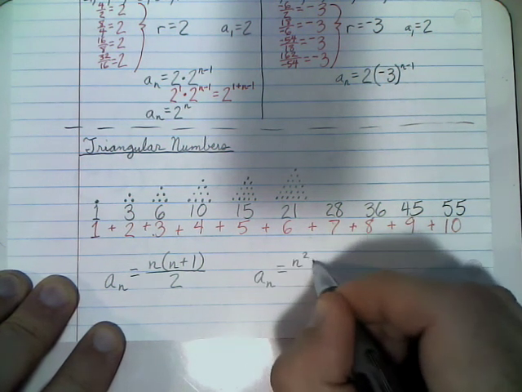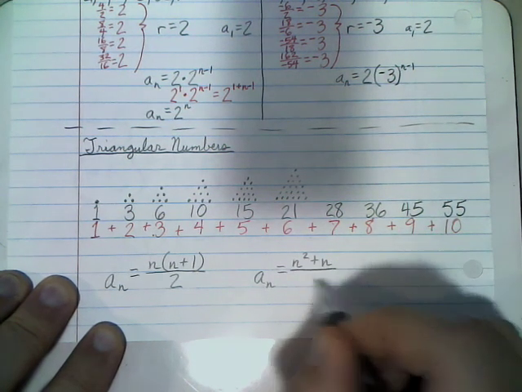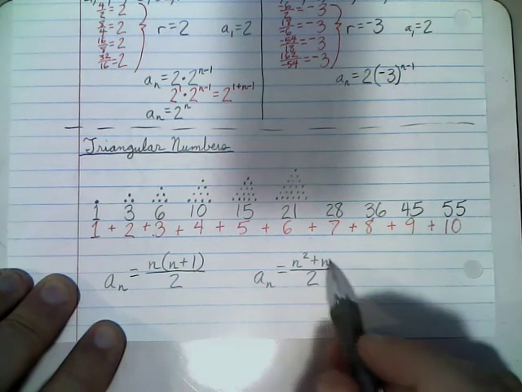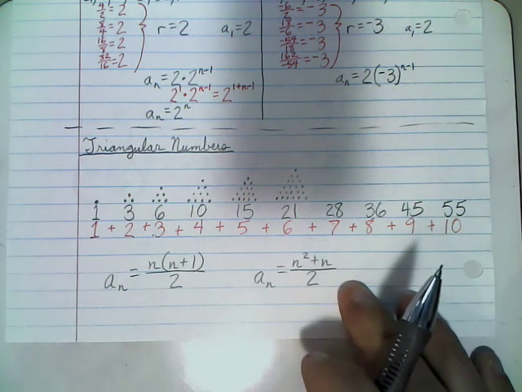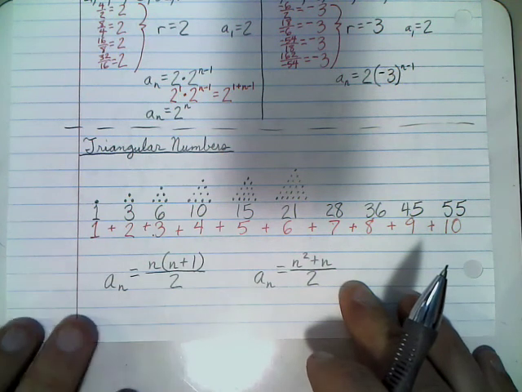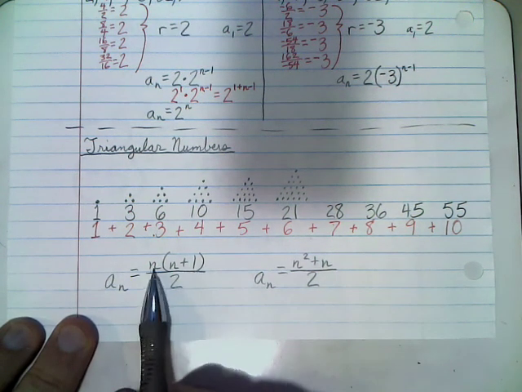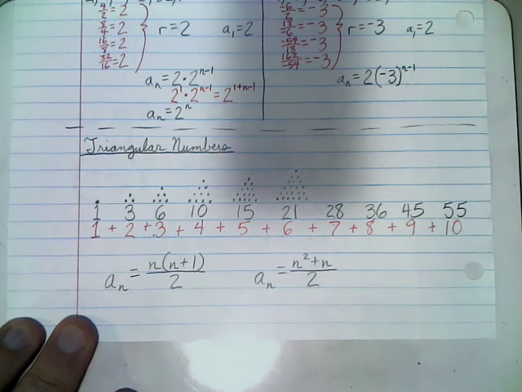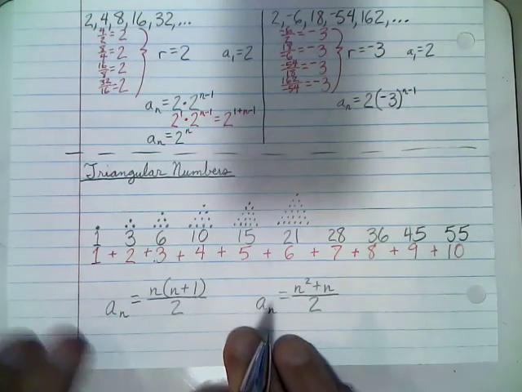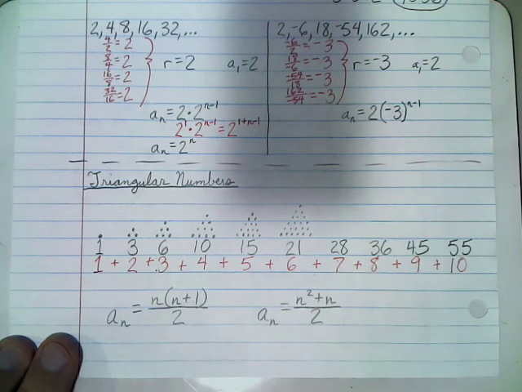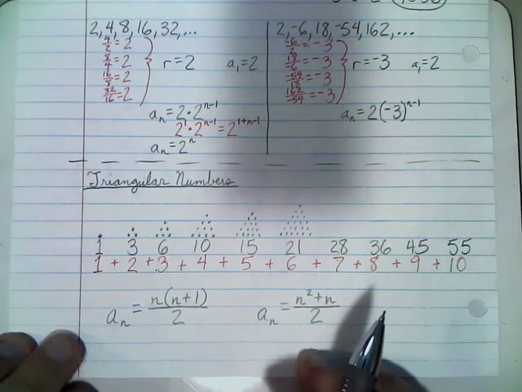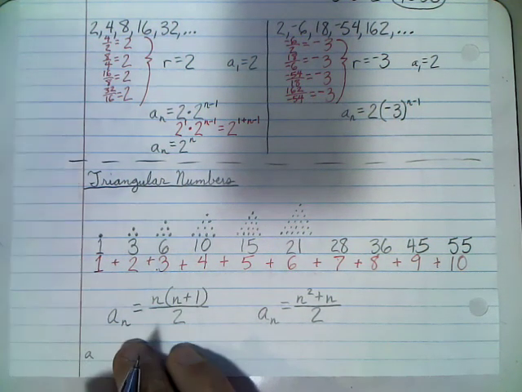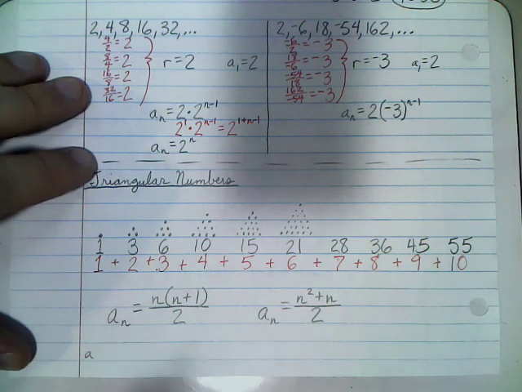Now, when I learned this, the formula that I memorized was n squared plus n over 2. So you take the number of dots you're looking for, square it, add on the number of dots that are there, and then divide the result by 2. If you think about distributing this n in, you'll discover that these 2 formulas literally are the same thing. So it doesn't matter which one you memorize. Just pick one.